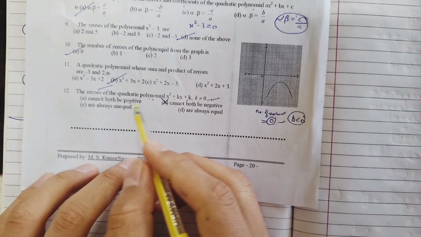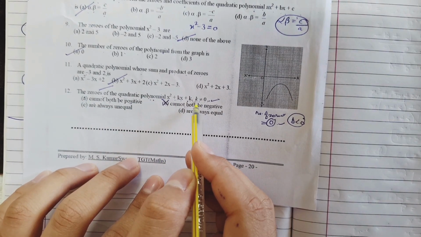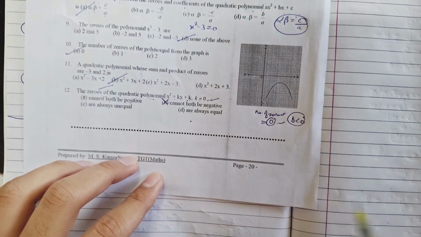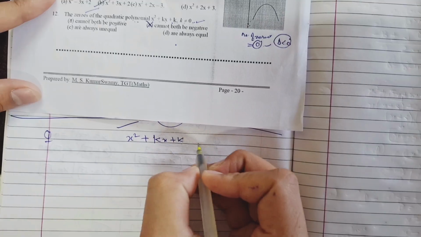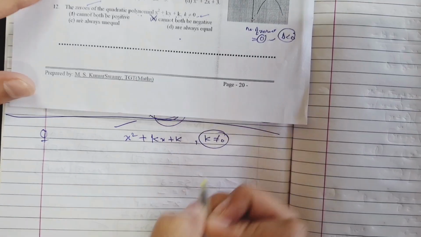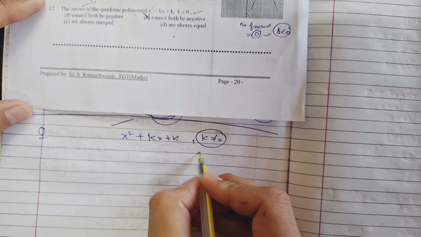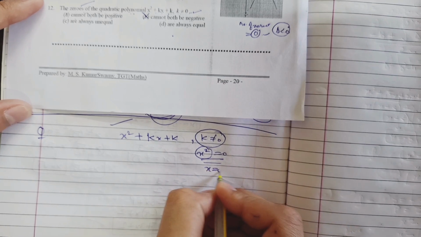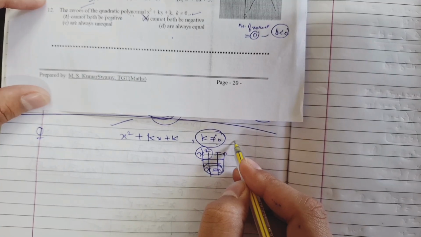The last question of this video is about the zeros of the quadratic polynomial x square plus kx plus k, where k is not equal to 0. We have to check these options and answer our MCQ. We have to comment on the zeros of x square plus kx plus k, where k is not equal to 0. If k were 0, then all these terms would have no meaning. Only x square would be there, x square equals 0, and then the only solution is x equals 0. So here it is given that k is not equal to 0.